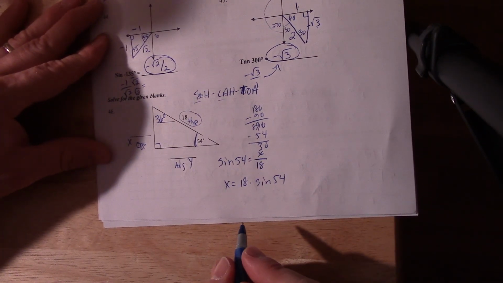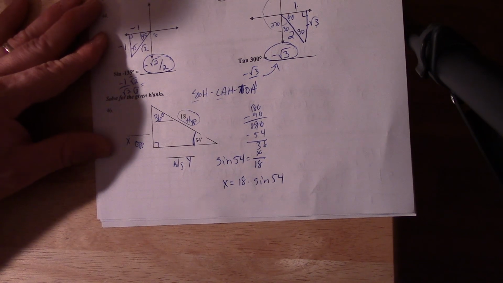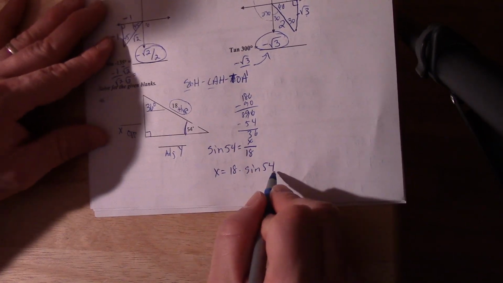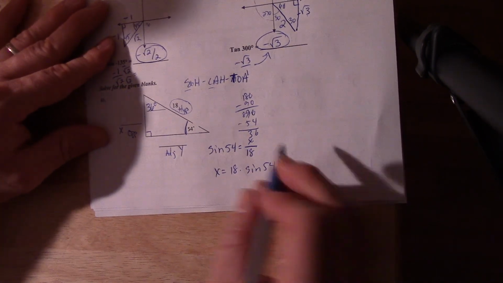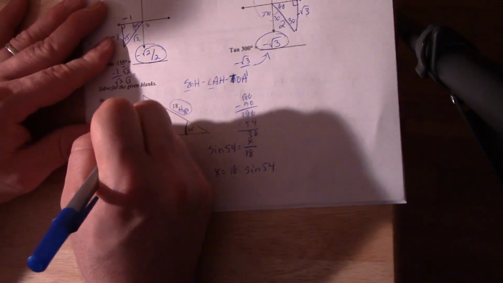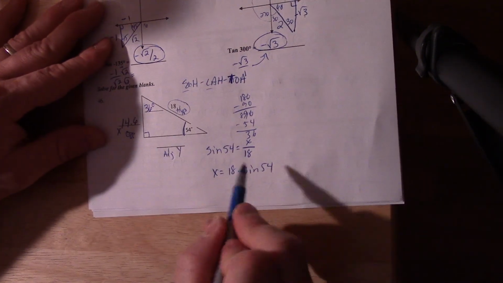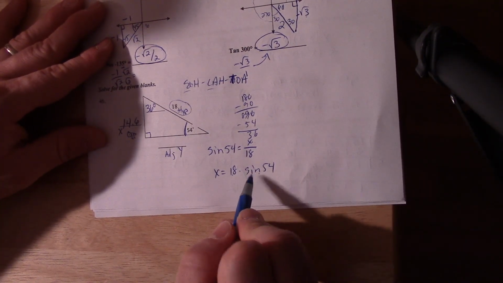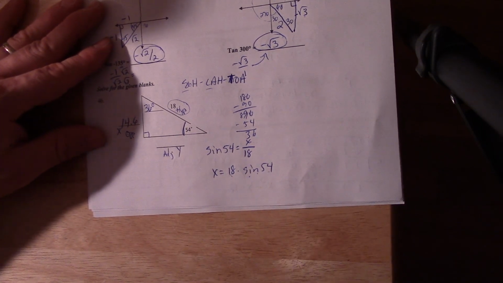Okay? Now, I'm not done yet. Multiply that out in your calculator, and I will just tell you that you're going to get 14.6. Okay? Always multiply 18 times sine of 54, not sine of 54 times 18, because it'll just multiply the wrong thing.